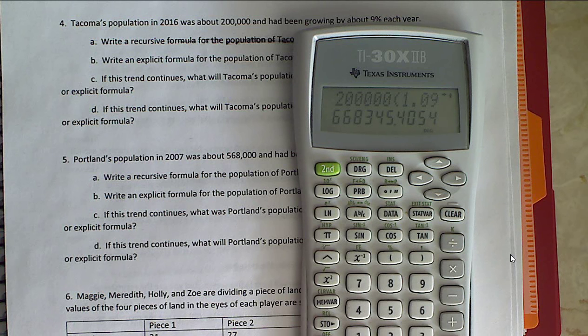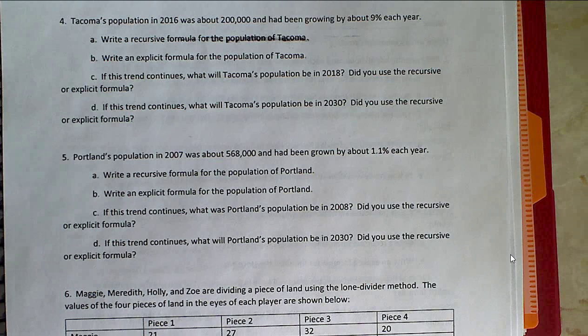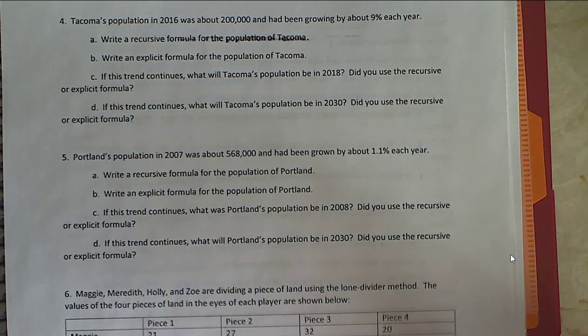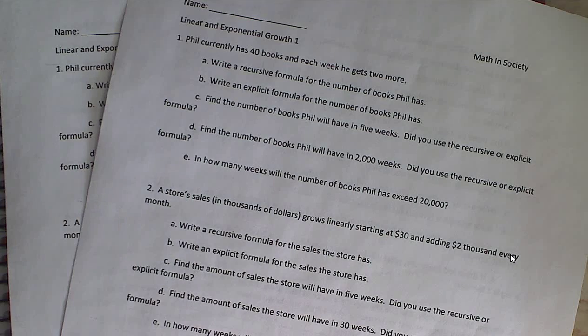And then part 5 is essentially the same thing, just with Portland instead of Tacoma. And then number 6 is review. All right, so 2 and 3 is just like number 1, which we went through. And then 5 is just like number 4, which we went through.